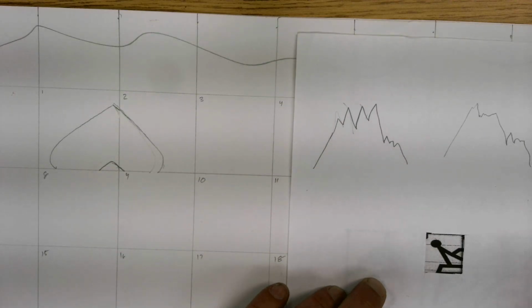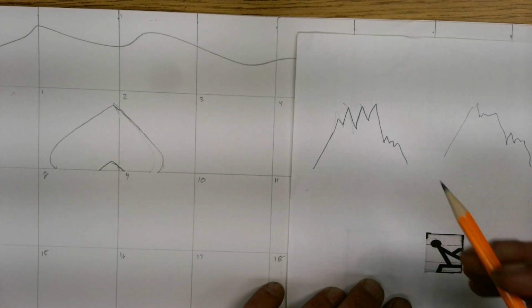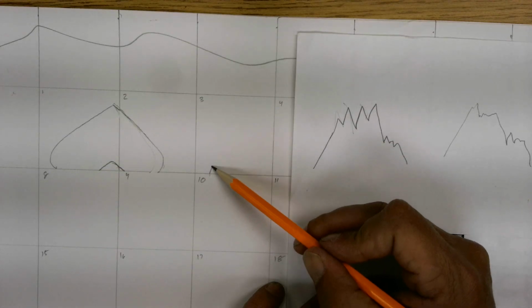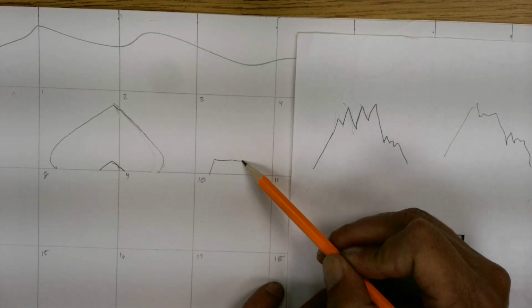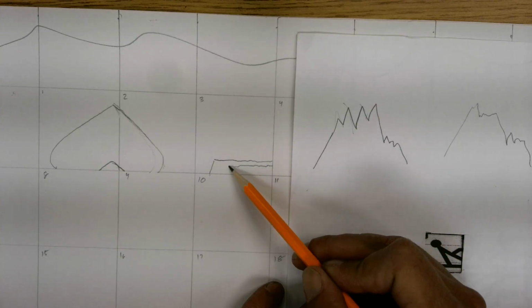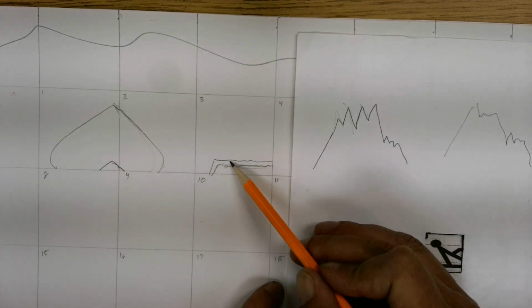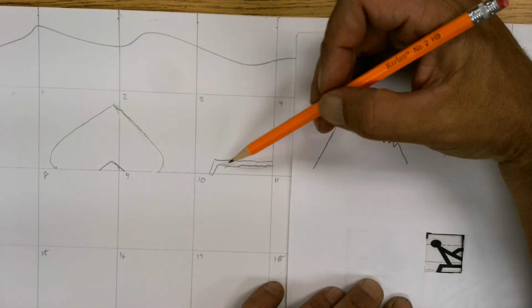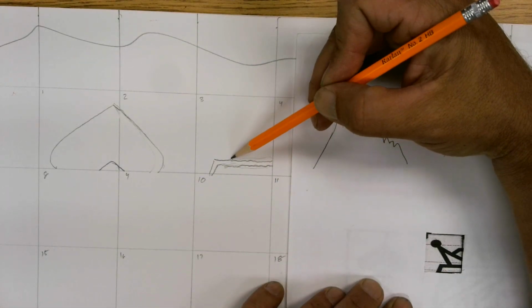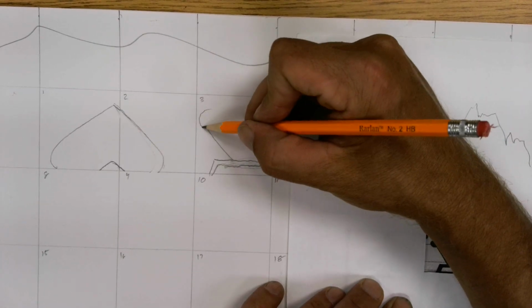Okay, the first thing I'm going to do is look at the bottom. I can see that I've got the edges of something here. So I'm going to draw that first. Then I have the edges that go up like this, and there's a circle here, or an oval.